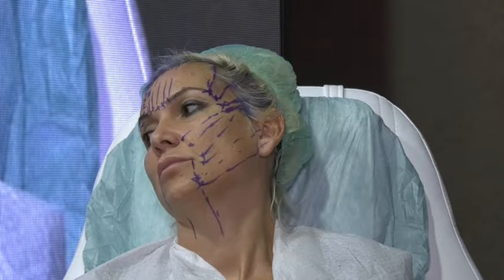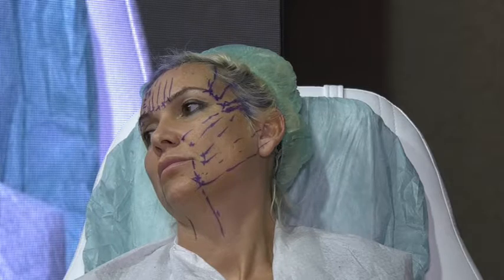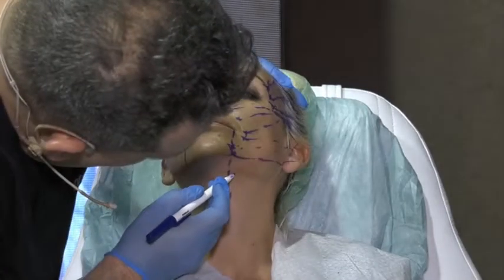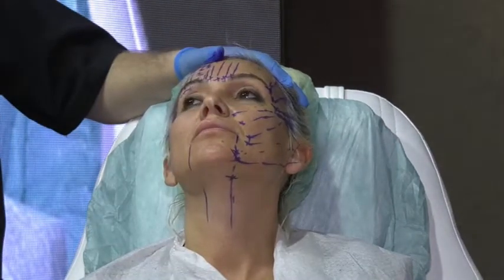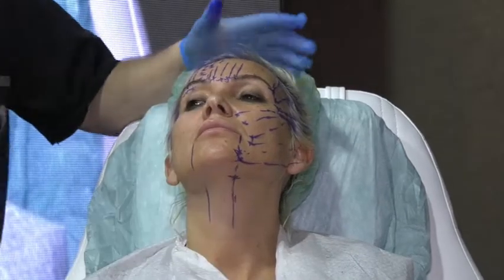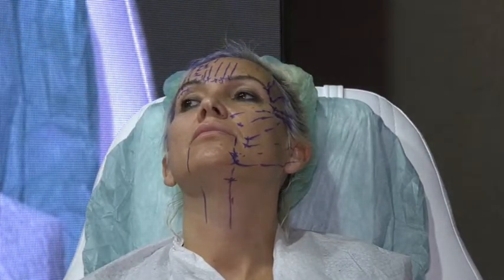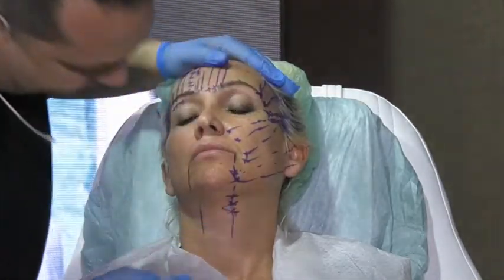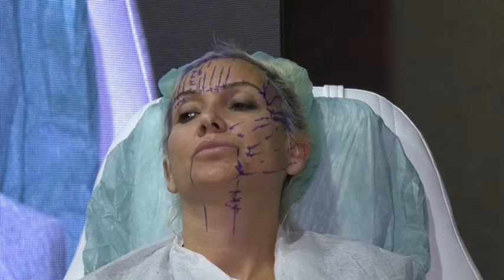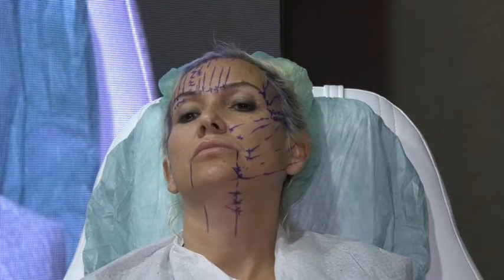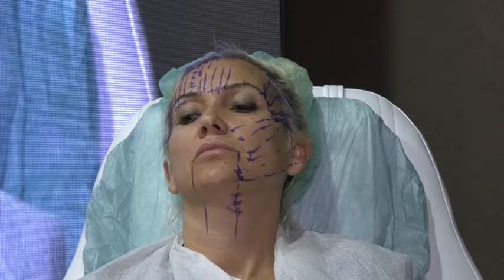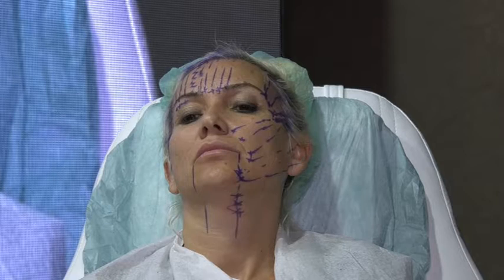So we'll now do the marking for zone number 4. Just under that, we choose where the laxity area is. By the way, she doesn't have laxity in the neck, but we are just marking. Next, 2 and 3. Do I have a limit? No limit, I can put 4, 5, 6, 7, 8. But do we have a limit anatomically not to go below?